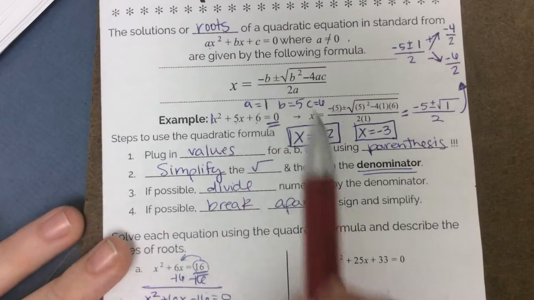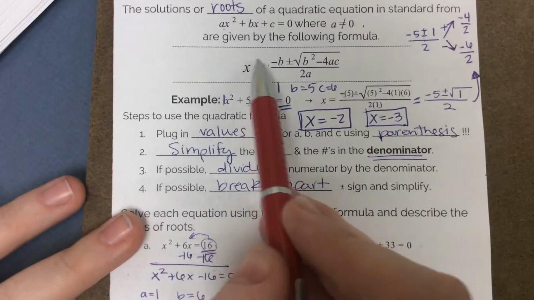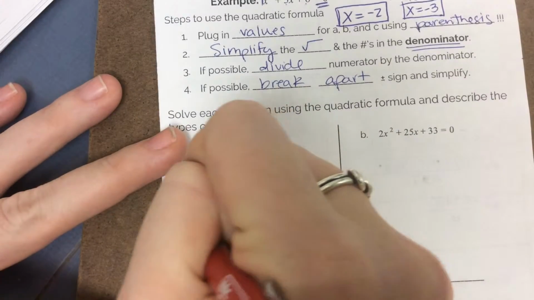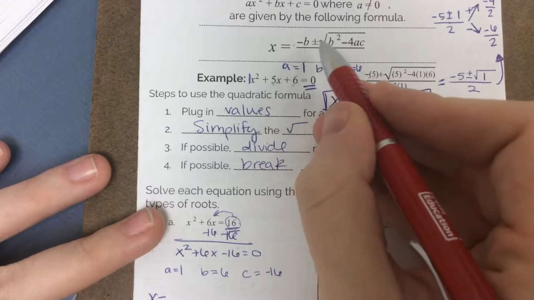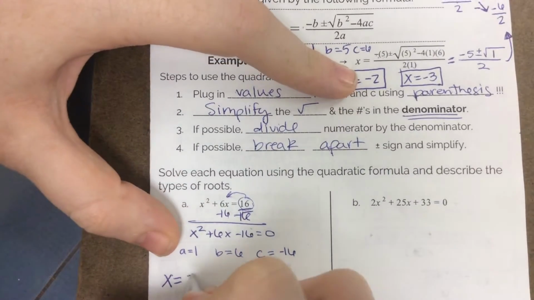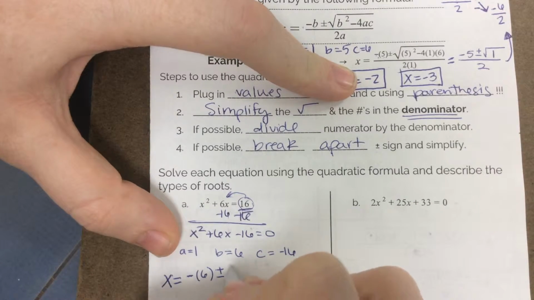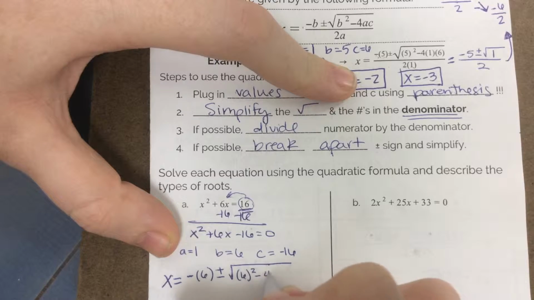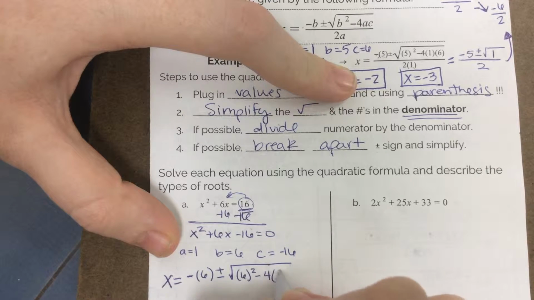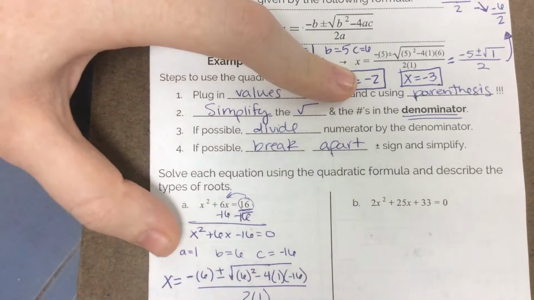From there, you want to plug in your values for a, b, and c into the quadratic formula. So I'm always going to have x equals, okay, and then we have a negative b plus or minus a square root. So a negative, and then in parentheses 6, plus or minus the square root of b squared, so 6 squared minus 4 times a times c, which is negative 16, divided by 2 times a. Okay.